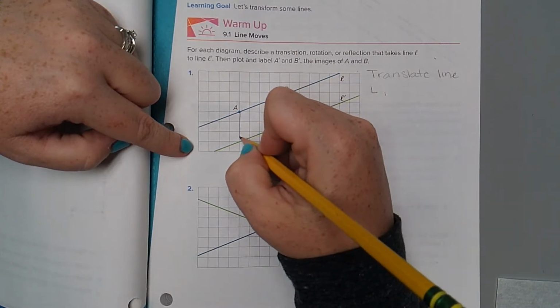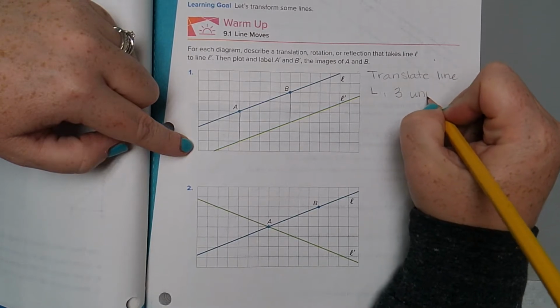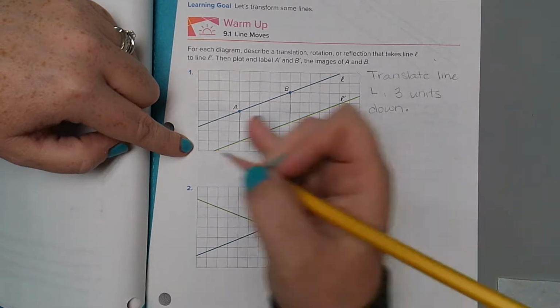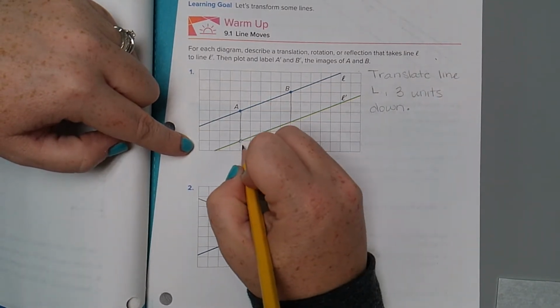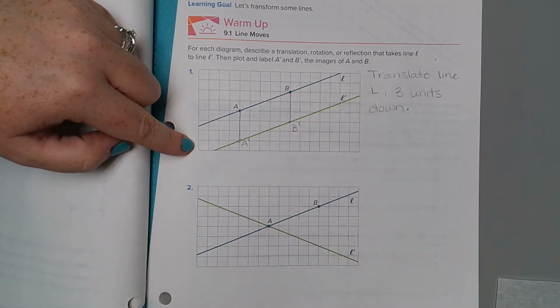Make sure they are the same. 3 units down. This would be A prime, and this would be B prime.